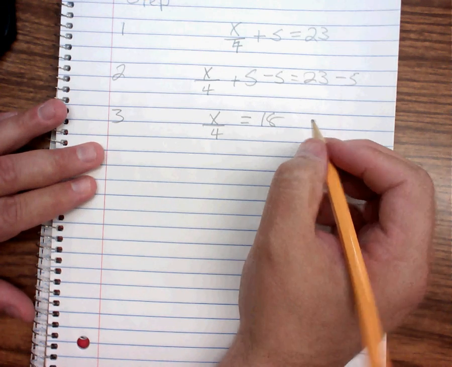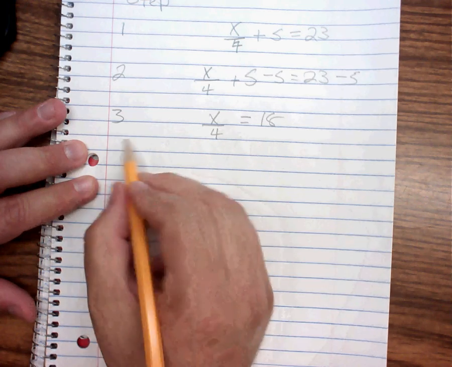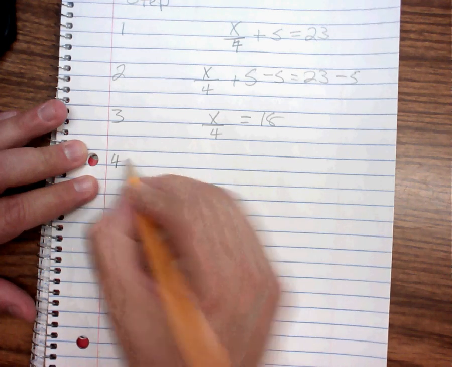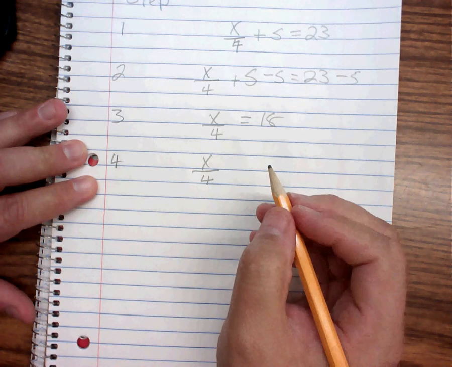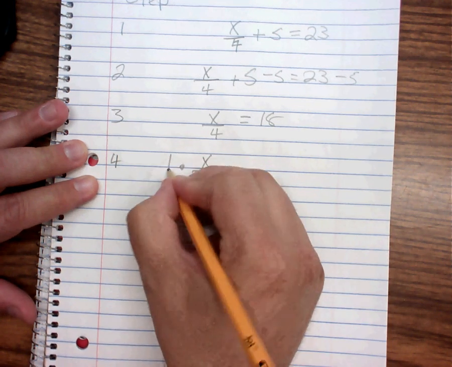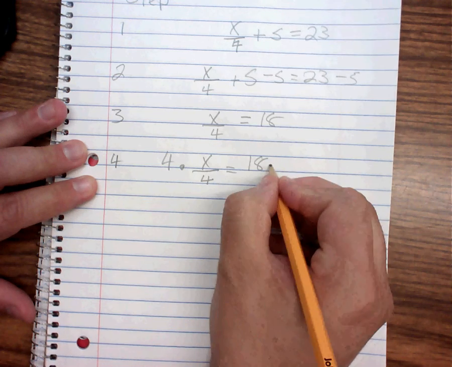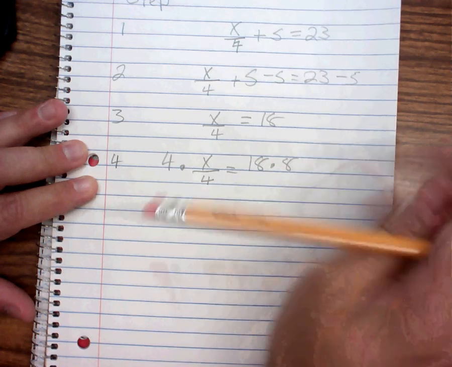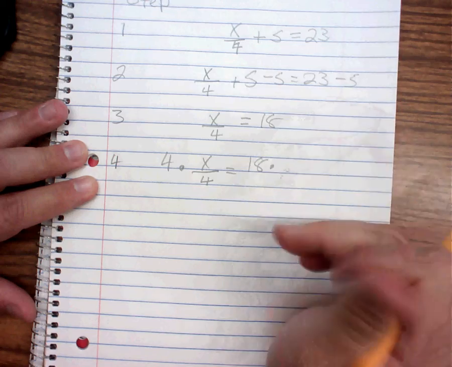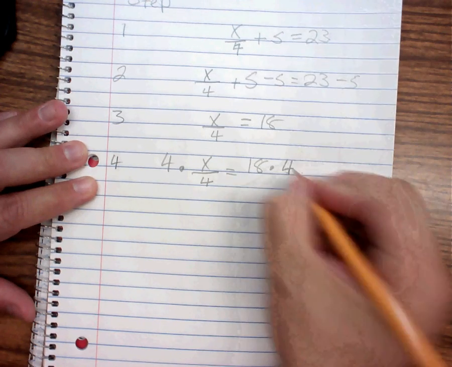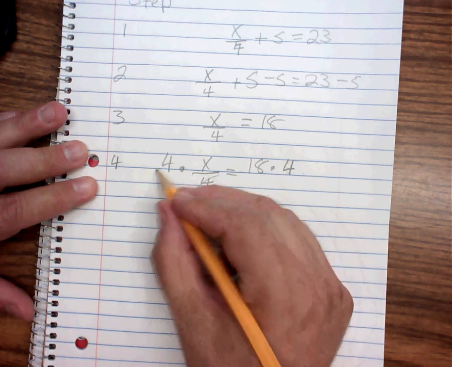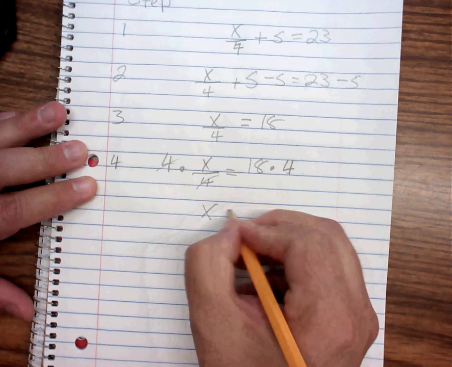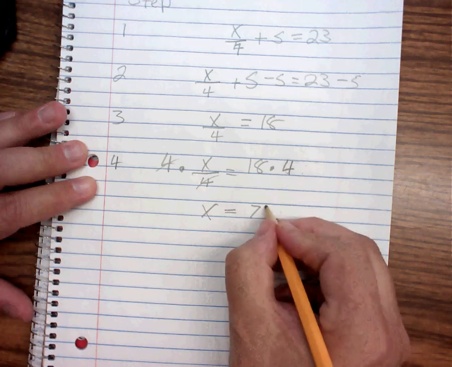Okay. Then we have, I'm sorry, did I say step 4? That was step 3. Then we have step 4, which is just going to be x over 4 multiplied by 4 equal to 18 multiplied by 4. Not 8, 4. Got a little excited there with my penmanship. And then when we do all that, these 4's will cancel, and I get x is equal to 72.